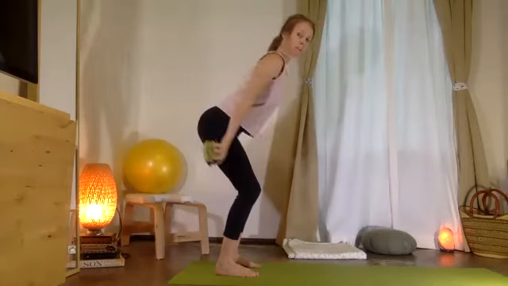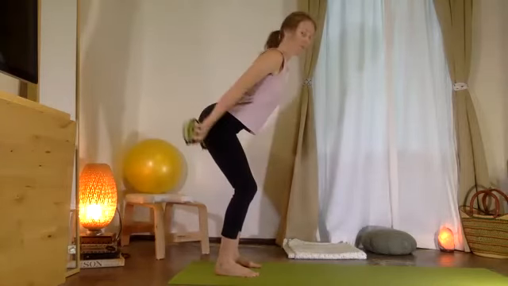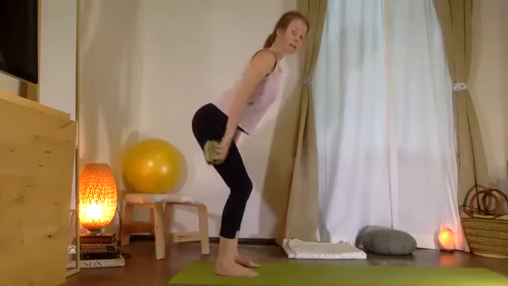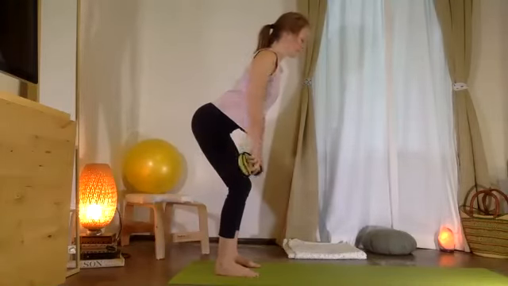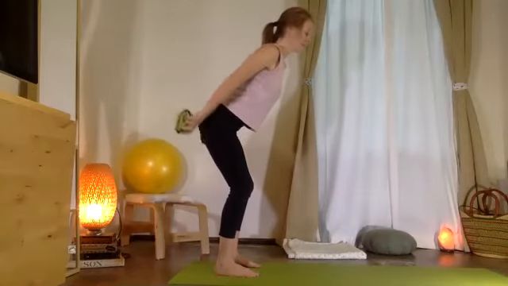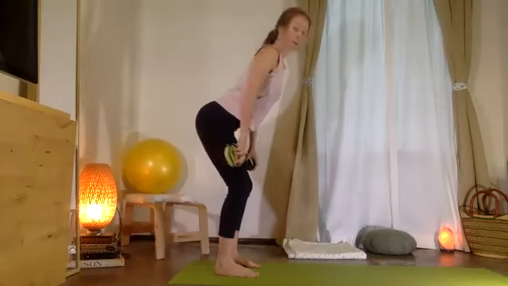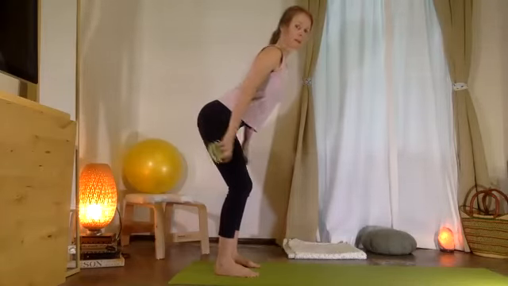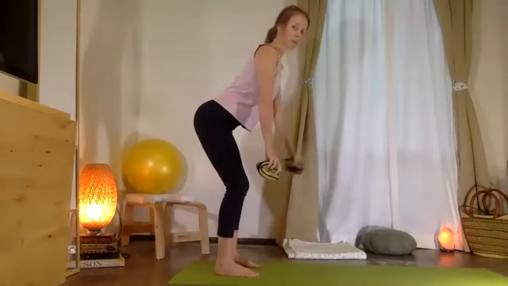Reach your 2 weights back, and we'll take 10 triceps. Just reaching here. We'll go 10 and 9 and 8 and 7 and 6 and 5 and 4, 3, 2, and 1. Good. Reach, letting your arms just rest under your shoulders.